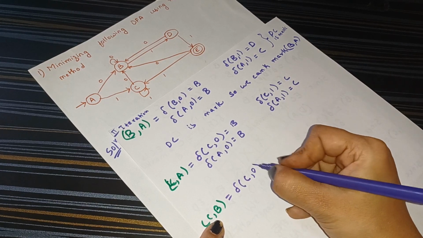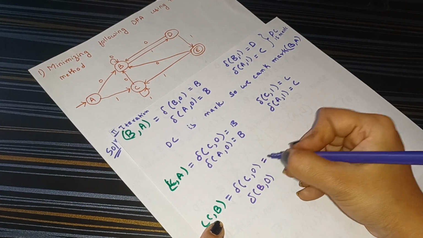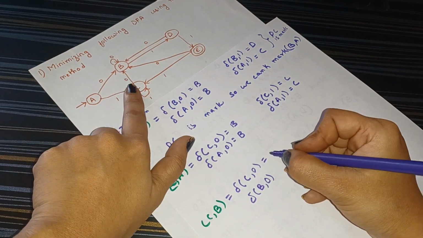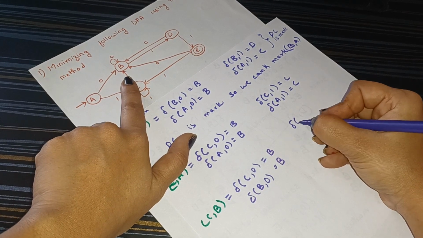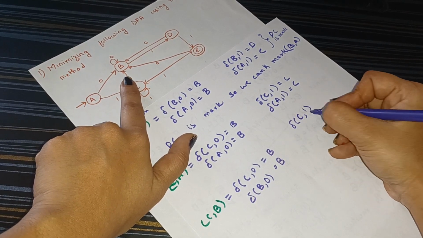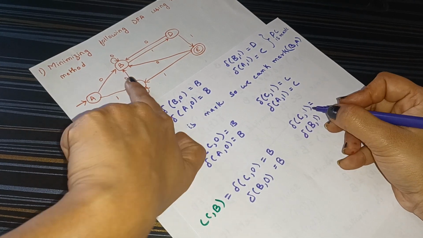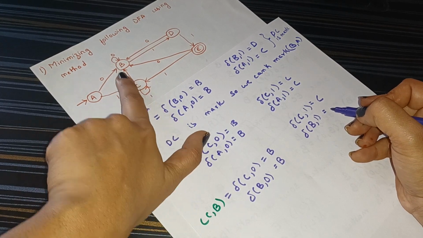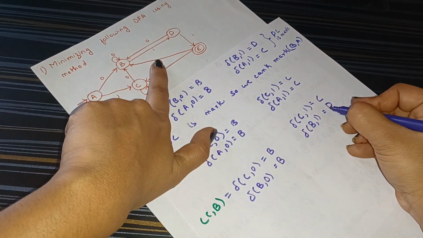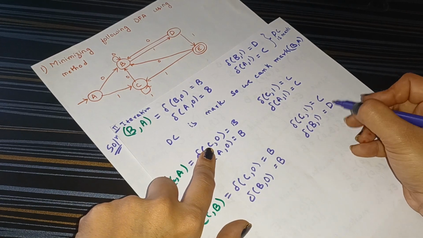Next, delta transition of C on 0 and delta transition of B on 0. C on 0 it is going to B, B on 0 it is itself. Delta transition of C on 1 and delta transition of B on 1. C on 1 it is going to itself, B on 1 it is going to D. So here CD is marked.